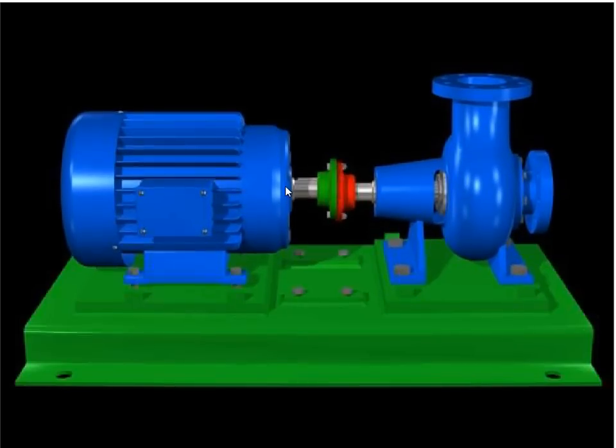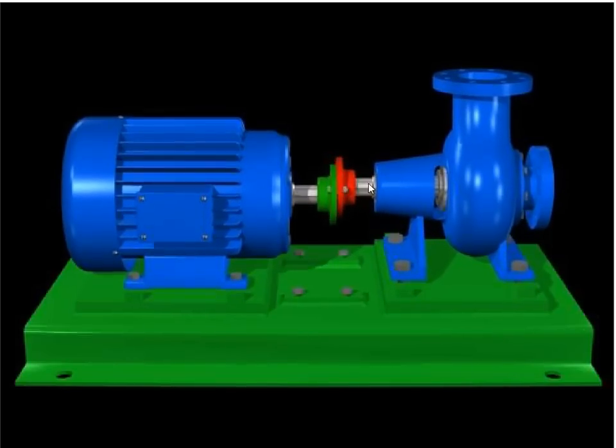Okay, in this instance, we've got offset or parallel misalignment.